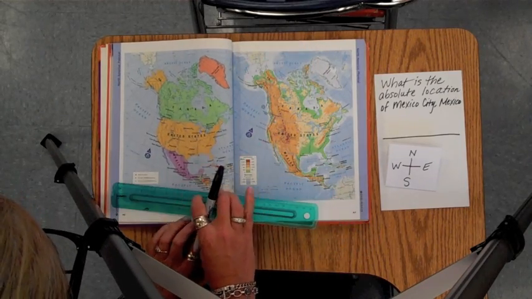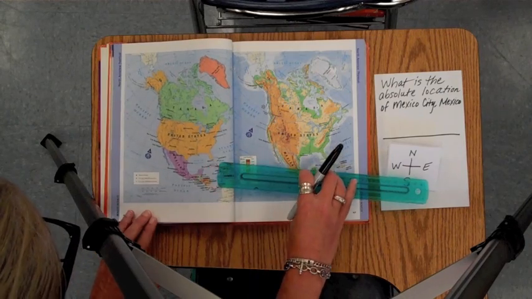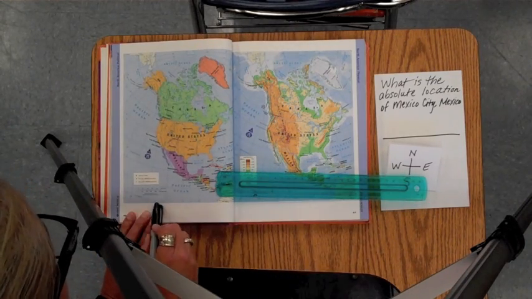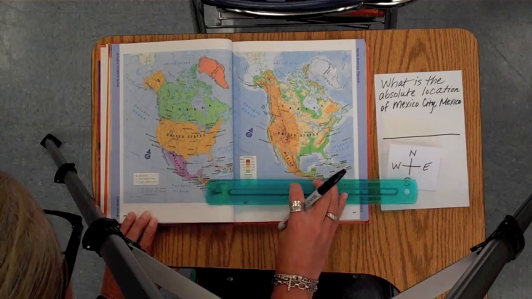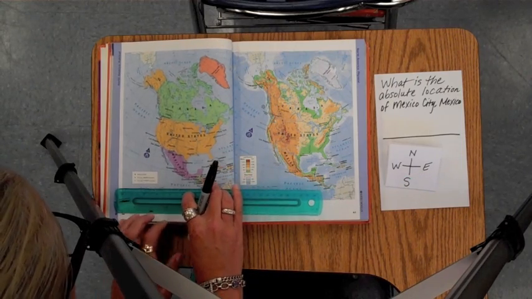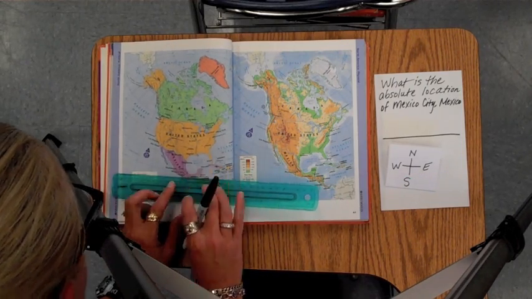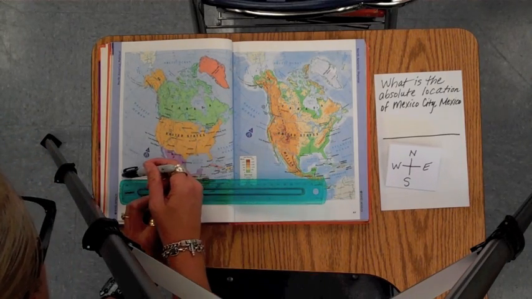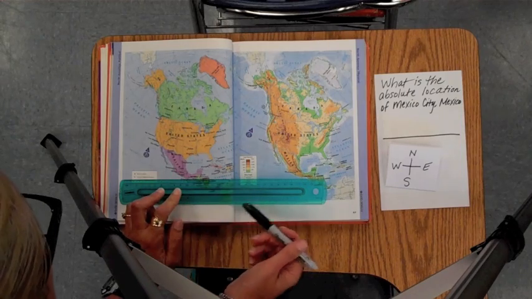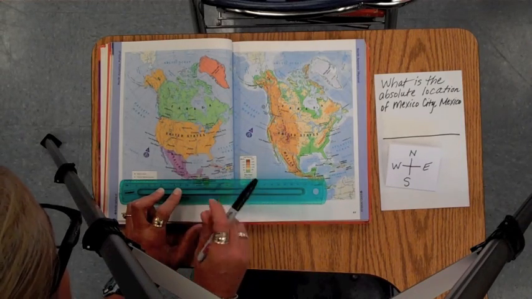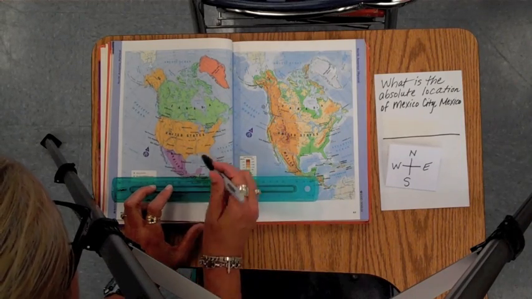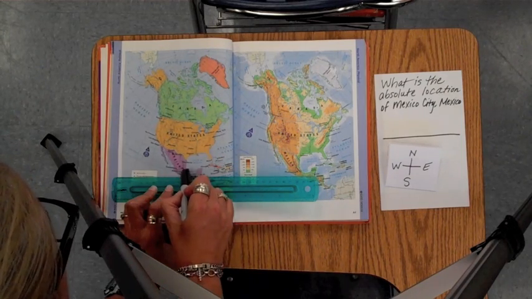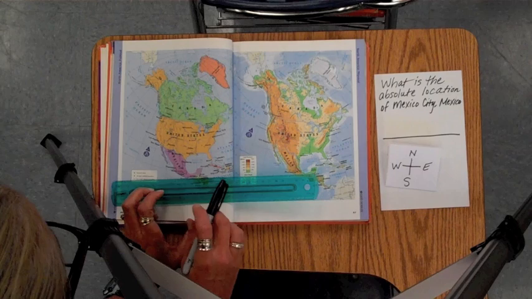Again, we're going to find from the equator and move north. Here's 0 degrees latitude. If we move north from here to Mexico City, we're going to notice that here, between 10 and 20 degrees north, lies Mexico City. And Mexico City lies very, very close to the 20 on the latitude.